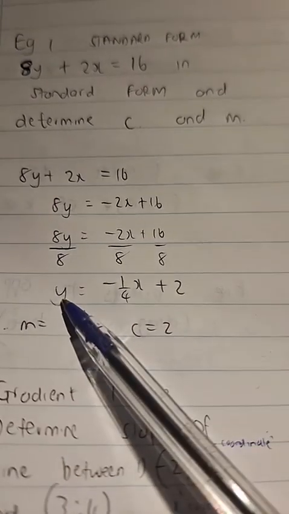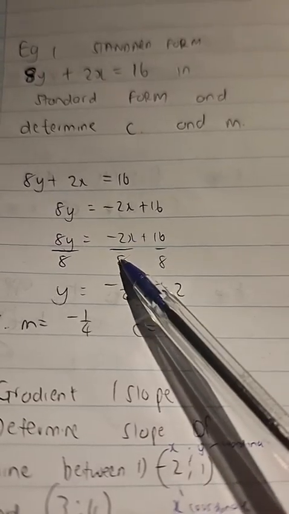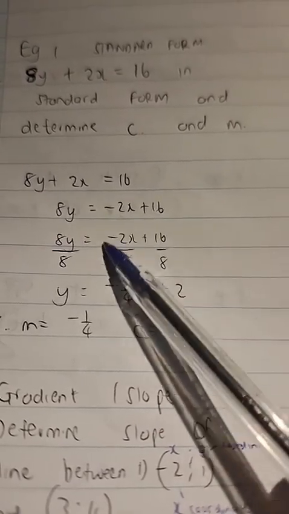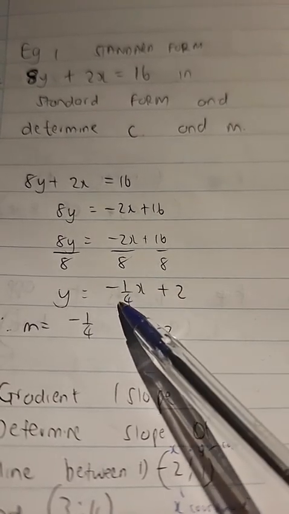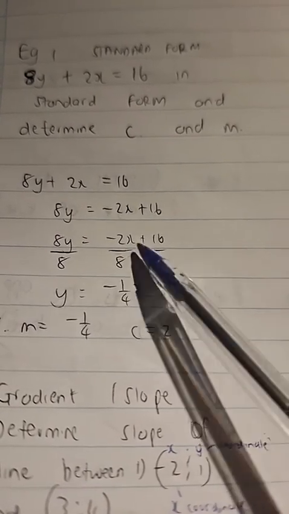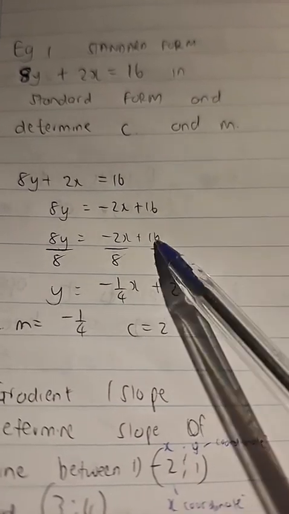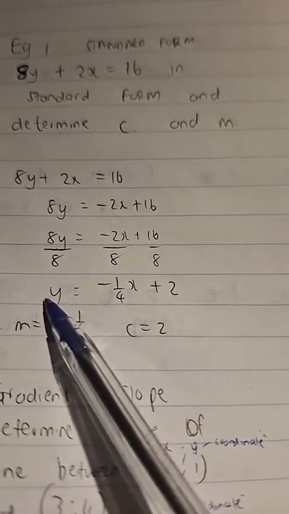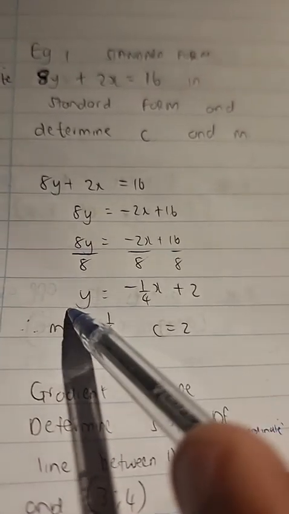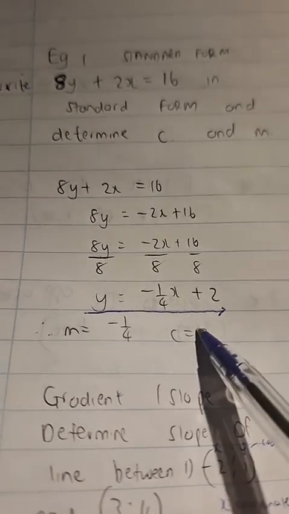All right. Then what do we now have? Y is equal to negative 2x over 8 plus 16 over 8. If we simplify negative 2 over 8, it gives us negative 1 over 4. And then our x is simply the variable. Plus what? What's 16 divided by 8? It gives us 2. Now what do we see? We can see that the equation is now officially in standard form.